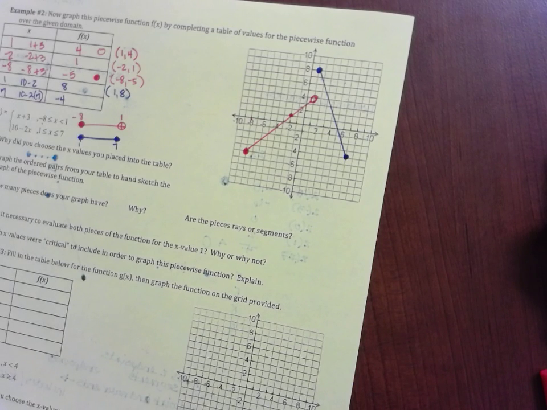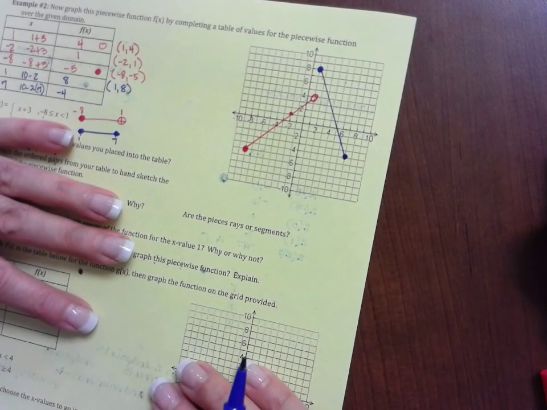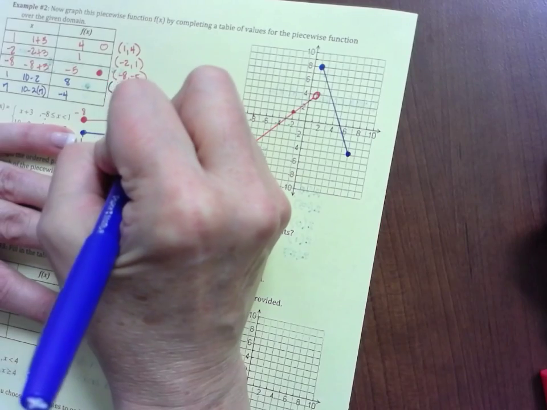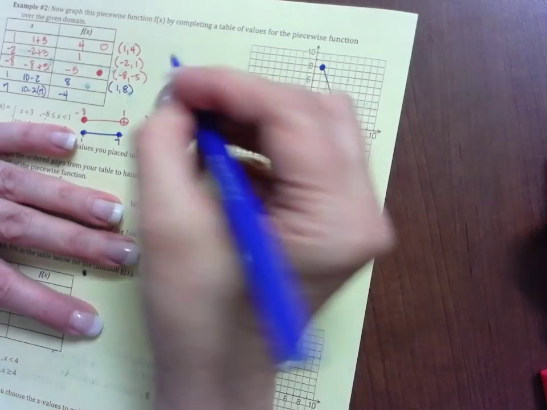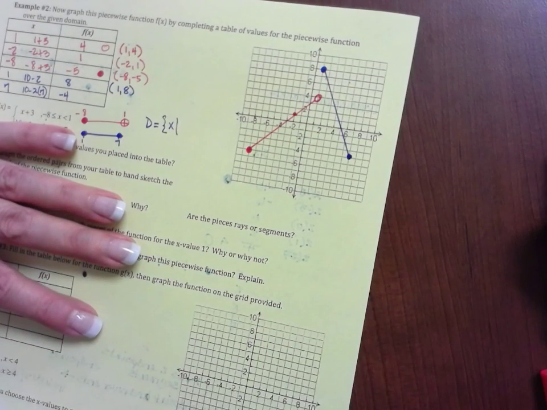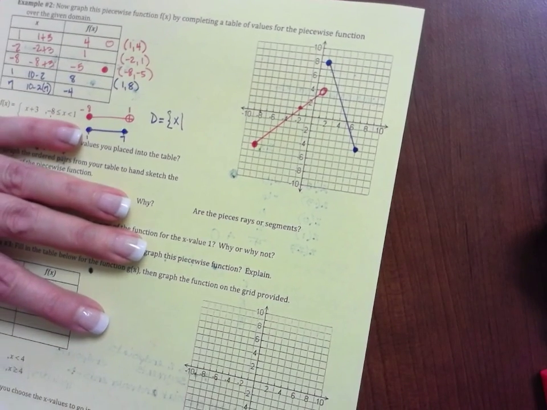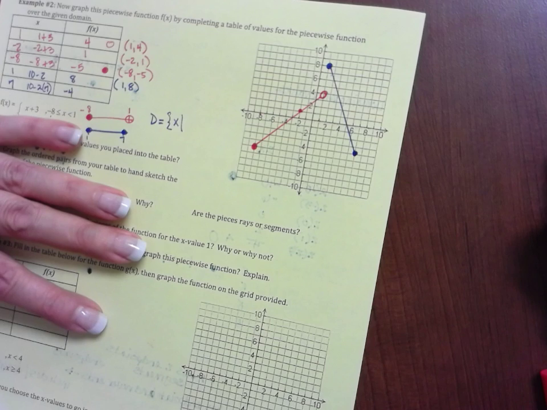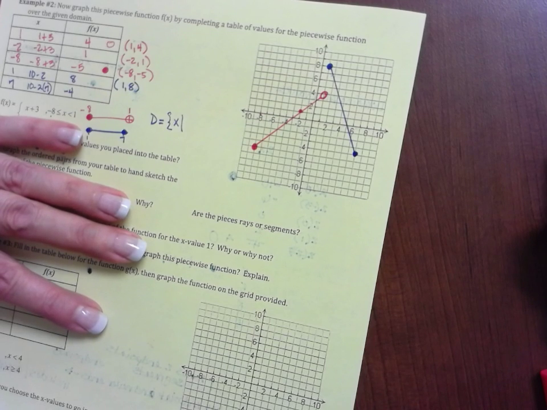Okay. For the very first one, what's my domain? We'll do it in set notation. Go back into your memory banks. Remember? X such that, what's the domain going to be for the first one?